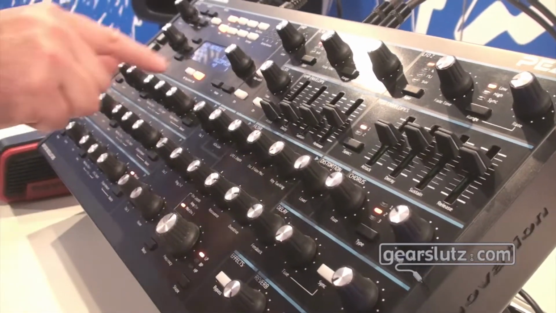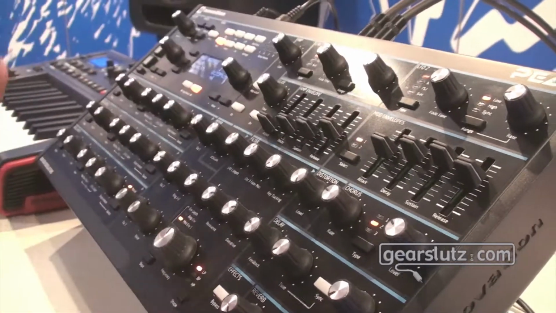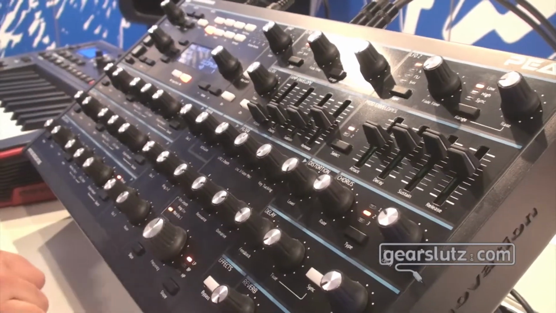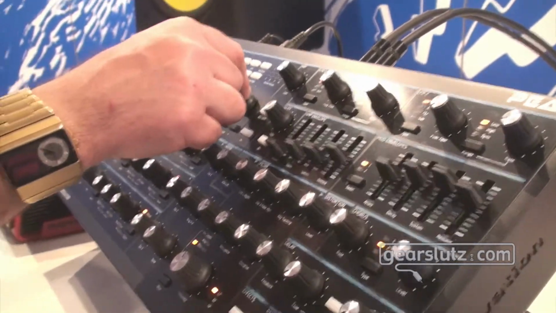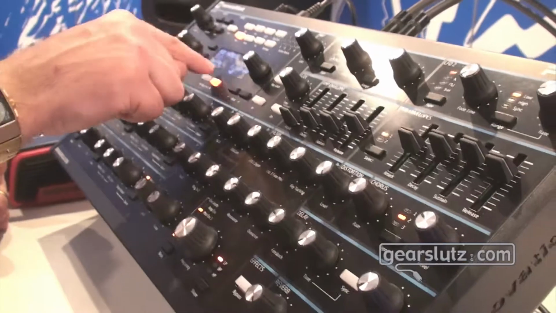But I can go to my mod matrix. So we've got a lot of normaled connections on the top panel here, but underneath the hood there's a 16-point mod matrix as well. And again, I can choose my filter. I've got 37 destinations to choose here, but I'll choose the filter frequency.